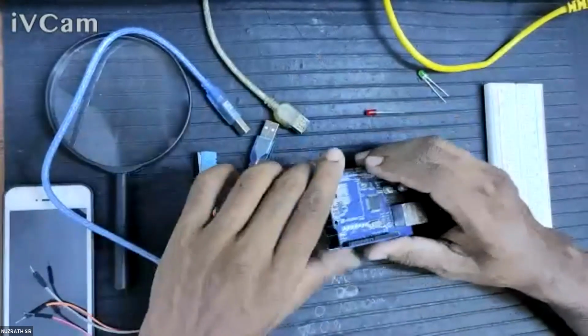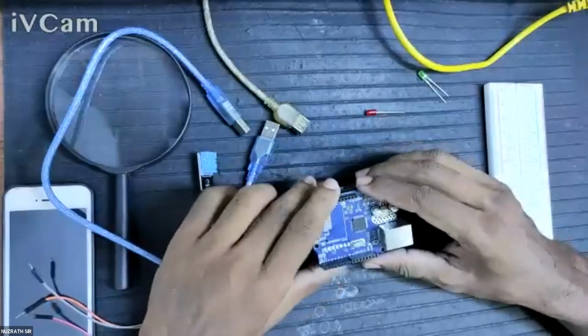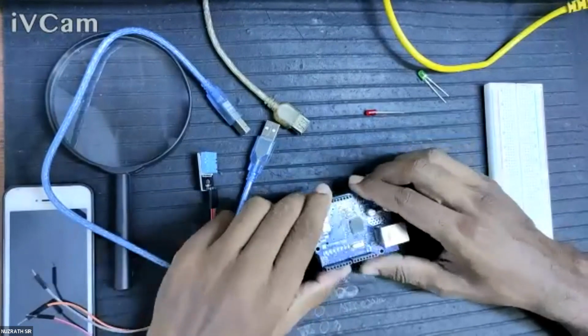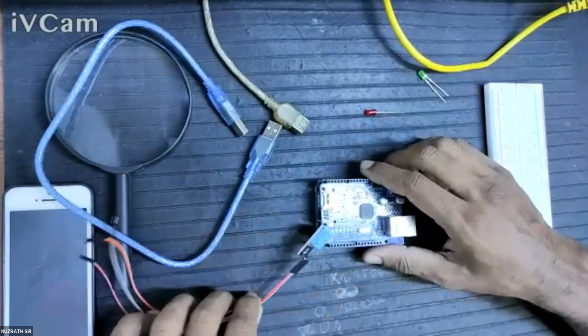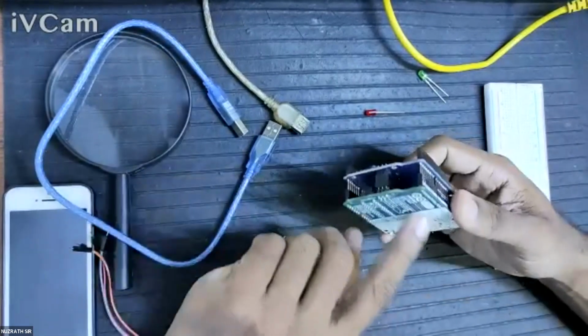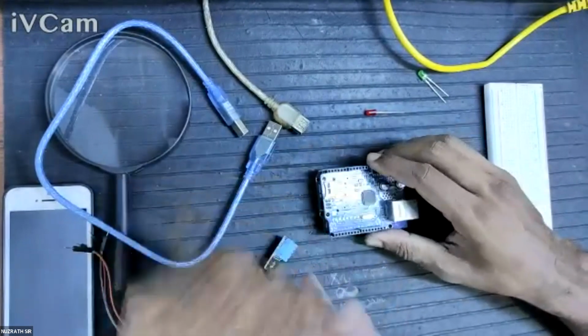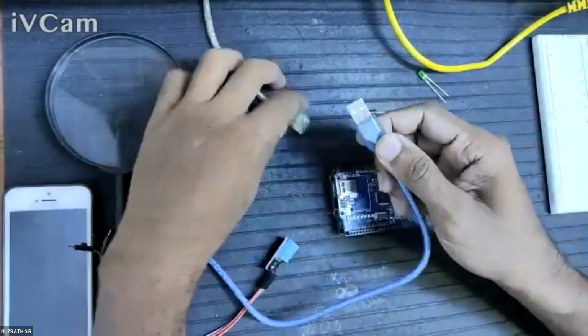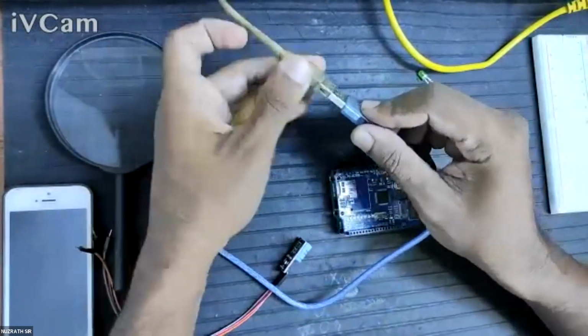Then what we need to do next is hook these things together and do the rest of the work. Already in this Arduino, I have uploaded a program, so it doesn't matter. I'm going to first hook up the Arduino. So you will do it like this first.